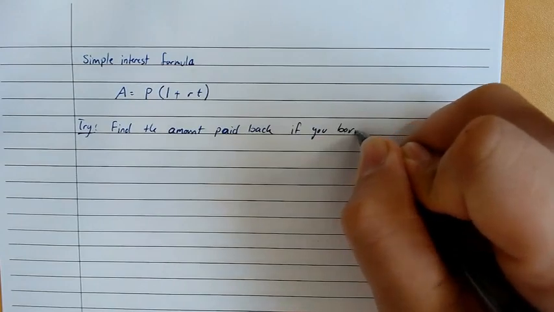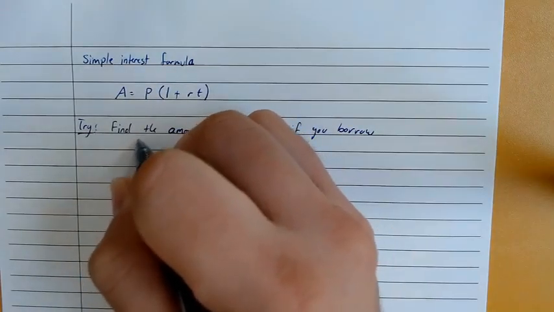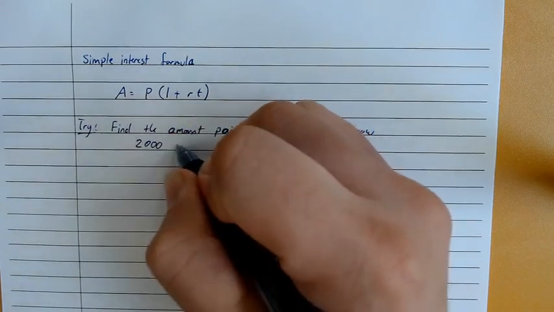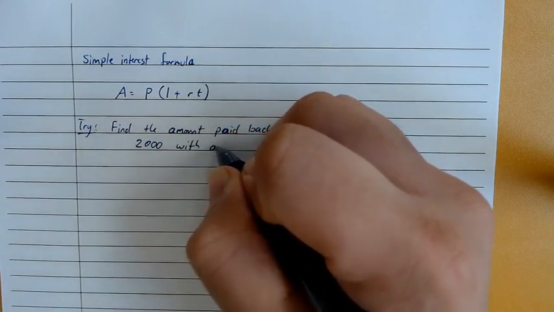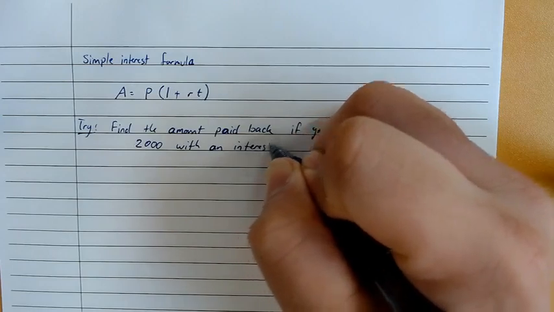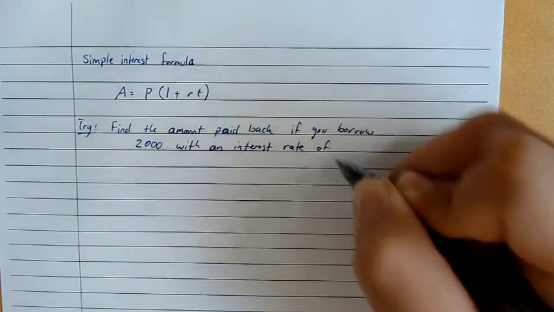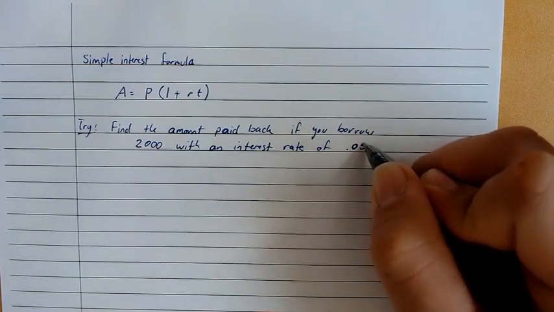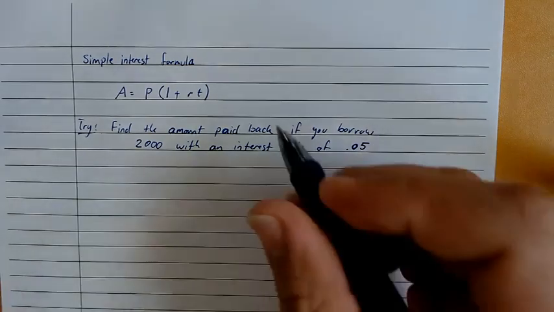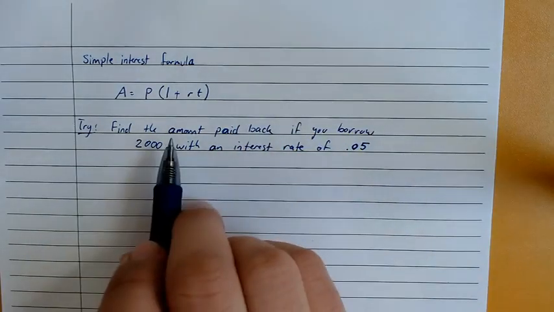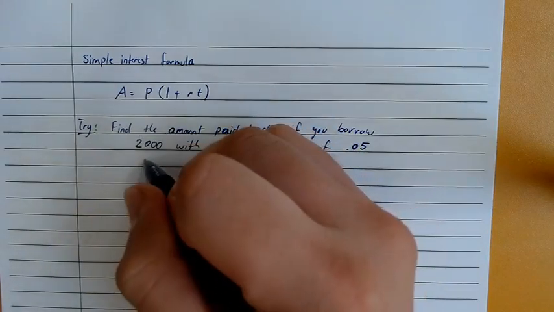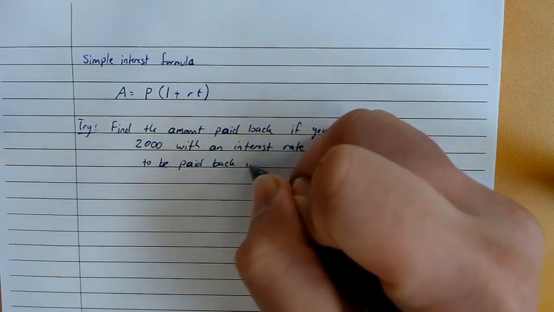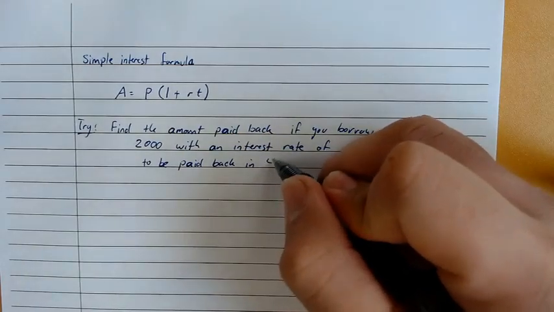If you borrow, let's say $2,000, with an interest rate of 0.05, with a simple interest rate of 0.05, to be paid back in, let's say, 4 years.